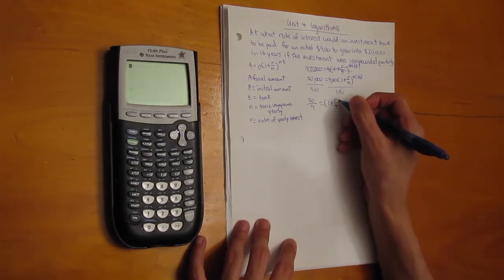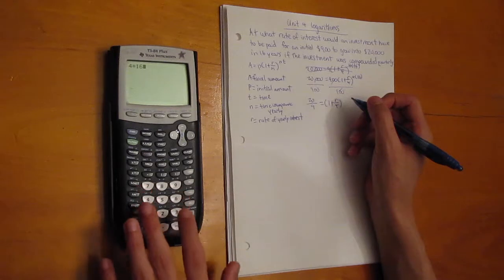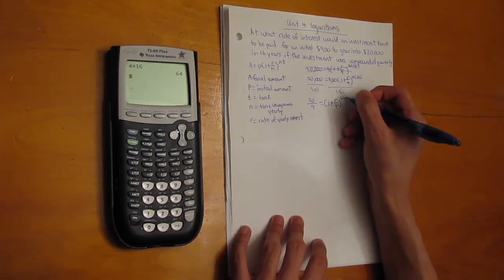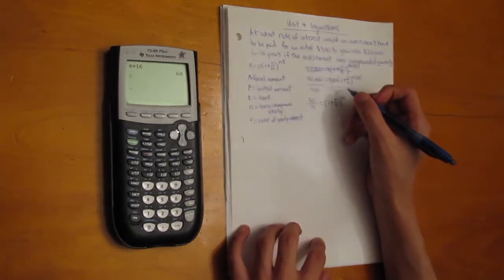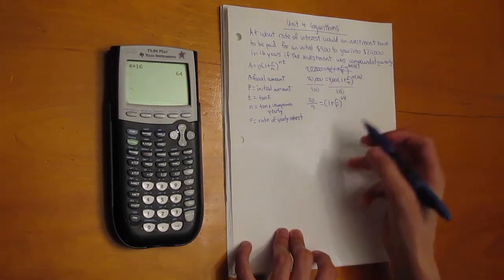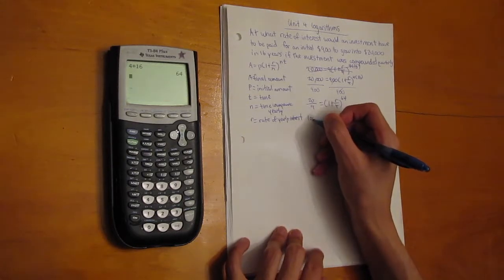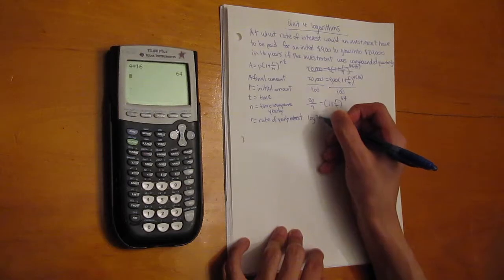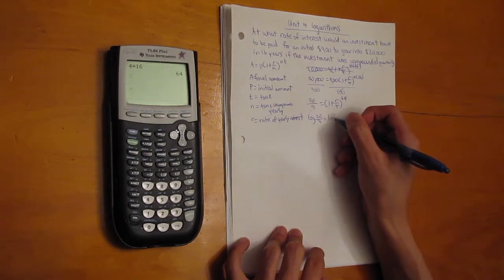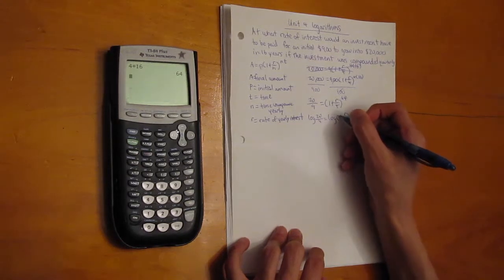And then 4 times 16 is 64. Now what we can do to solve is we can log both sides. So this will be log 20 over 9 equals log of 1 plus R over 4 to the 64.